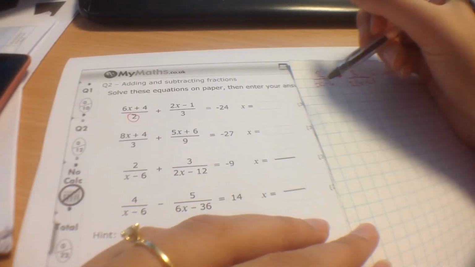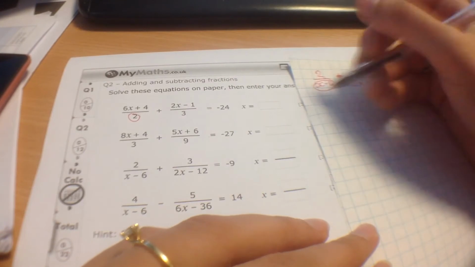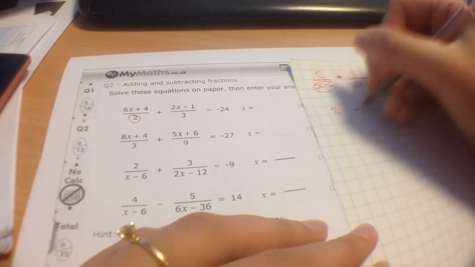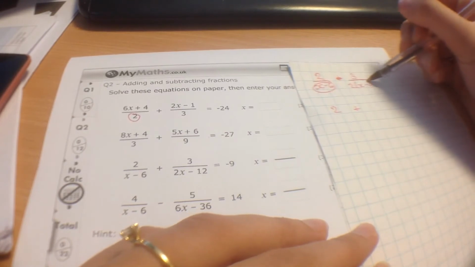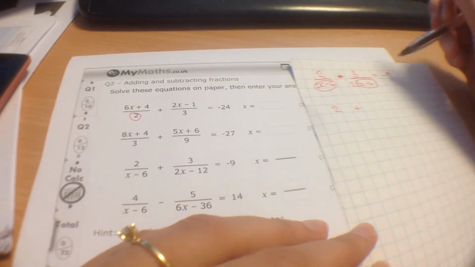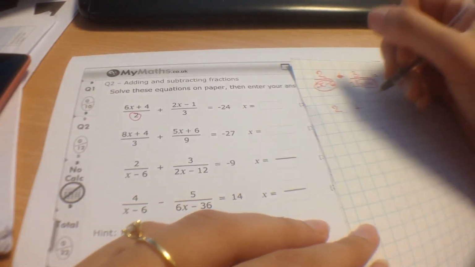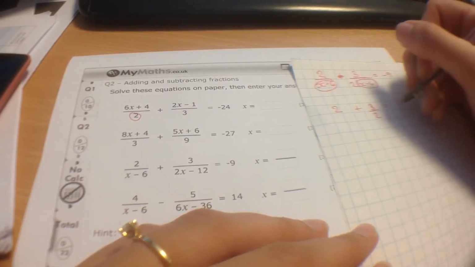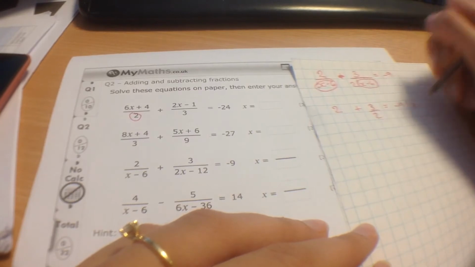So first of all, I'm going to multiply by x minus 6. That gives me 2 in the first fraction. Now the second fraction has got x minus 6 in it as well, so we're going to remove that. We don't need to multiply it because we're removing it from the denominator of the fraction. 3 over 2 equals minus 9 times x minus 6.